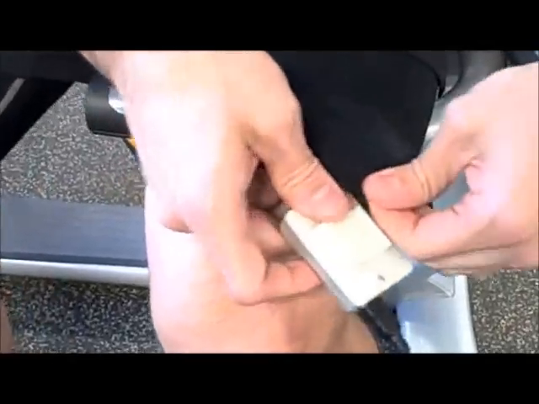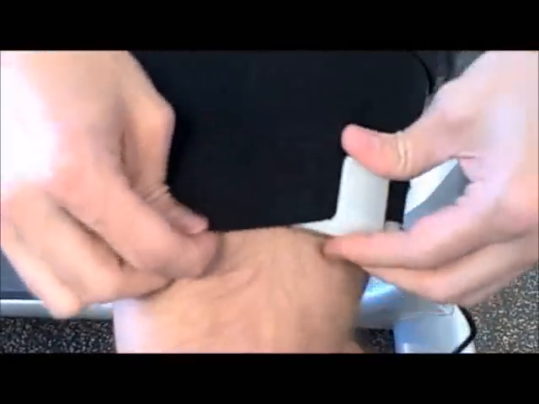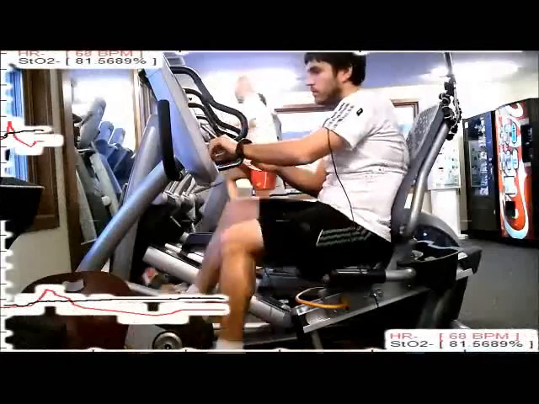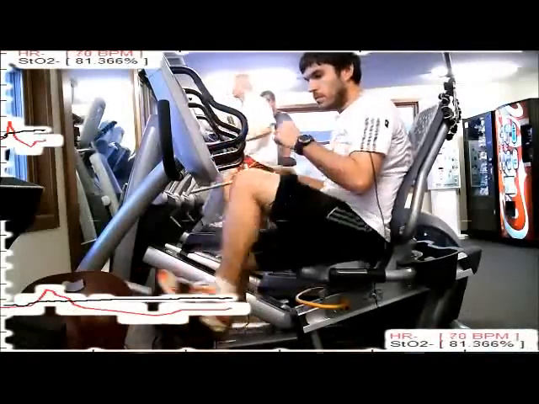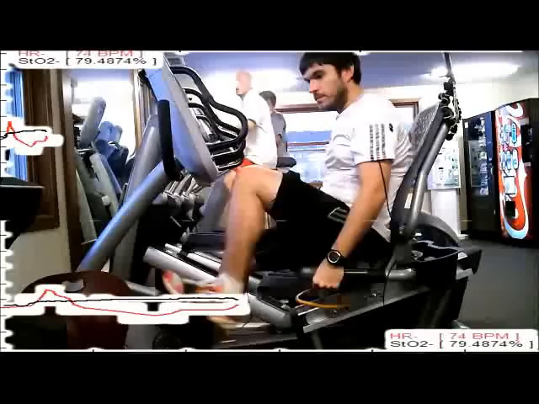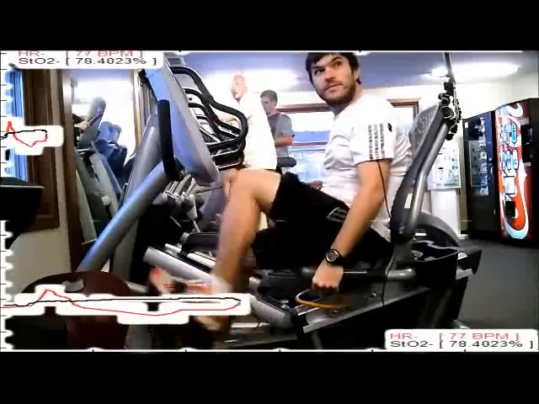The sensor is being clipped in place so that it will measure the oxygenation of the quadricep muscle. Scott begins the workout with a low resistance warm-up. Note that the StO2 decreases immediately at the onset of exercise.